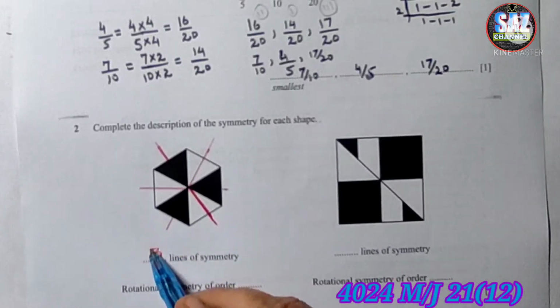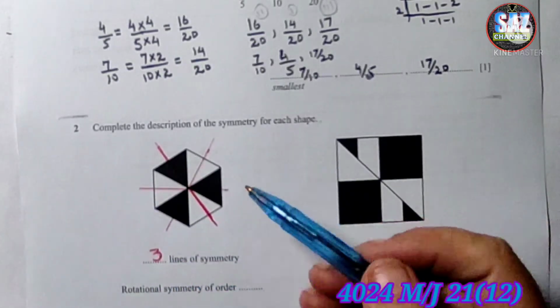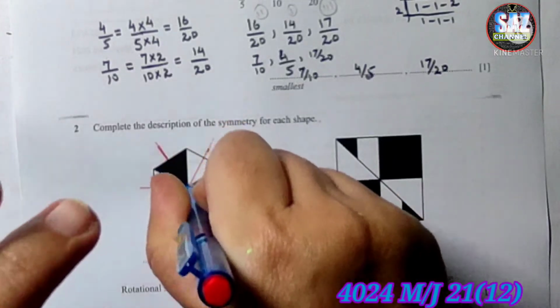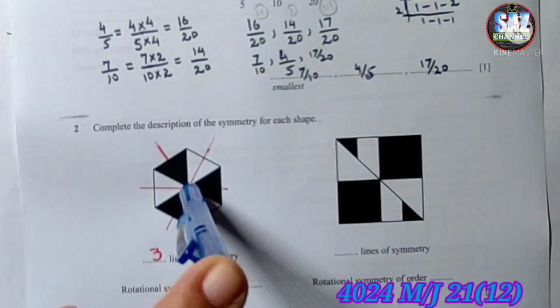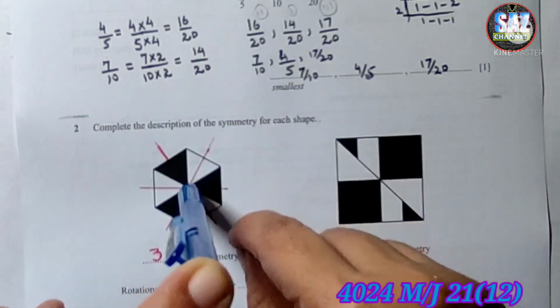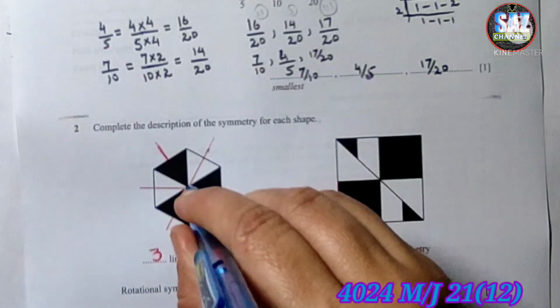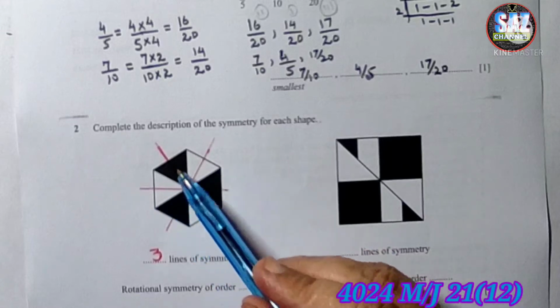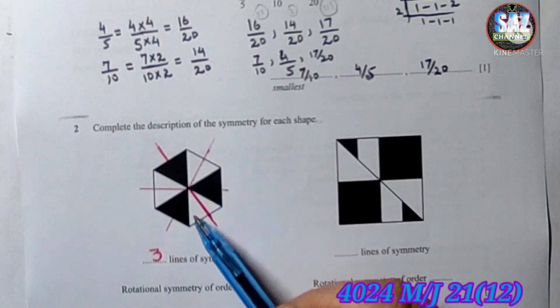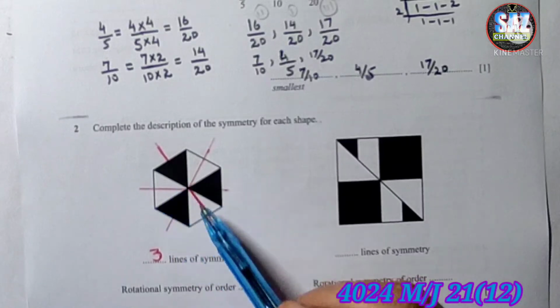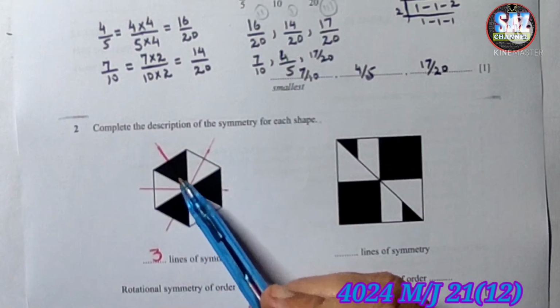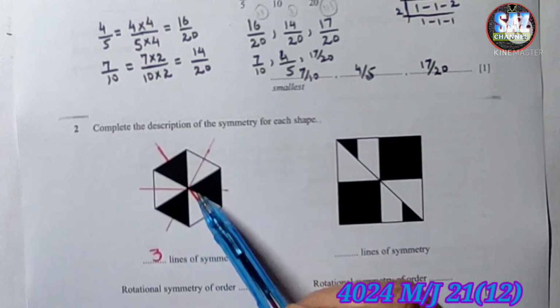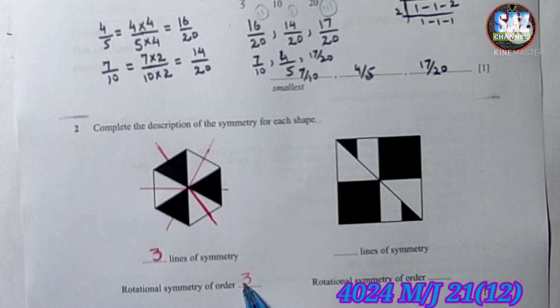And now let's talk about the order of rotational symmetry. For order of rotational symmetry, you can see how many times, after keeping one point fixed, you give a rotation to this shape and you get the identical shape. One way of getting this type of question is that you have to observe the pattern carefully, and you can see the shape has been divided into 6 equal parts, and out of those 6 parts, 3 are equally shaded and 3 are not shaded. So this is also one of the ways to keep the order of rotational symmetry in mind. The shape has order of rotational symmetry 3.